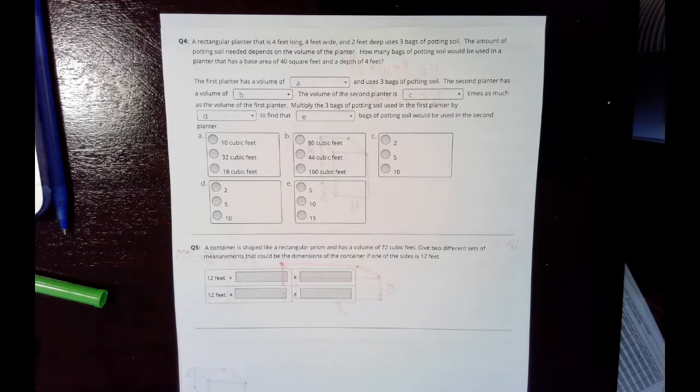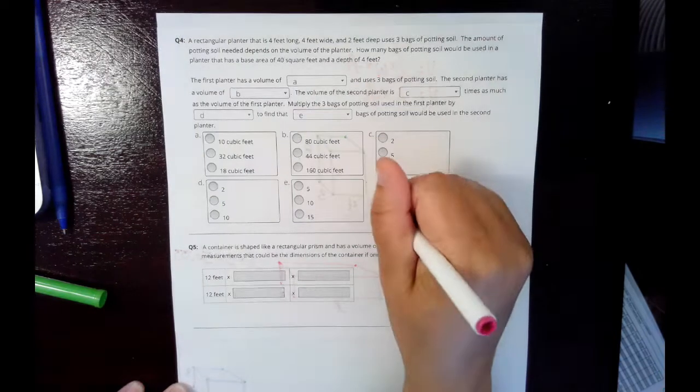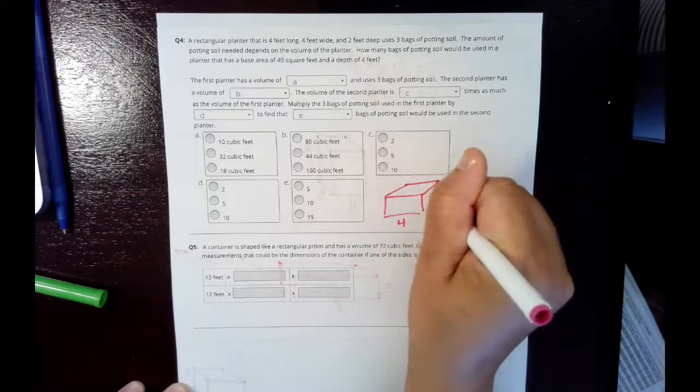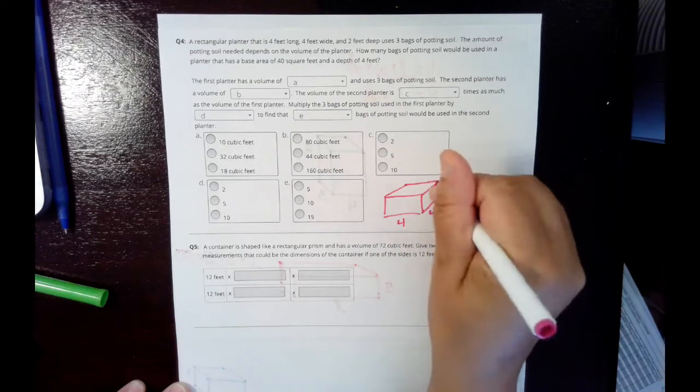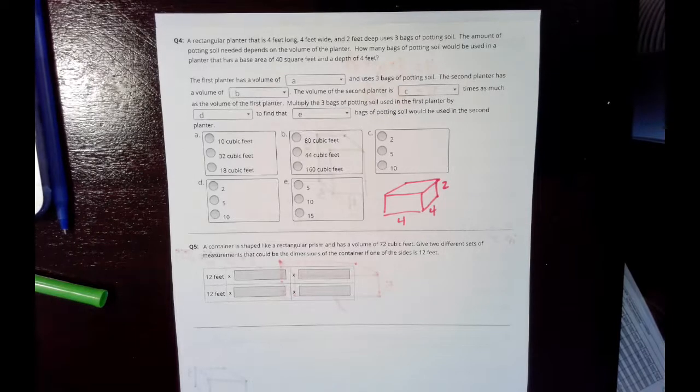A rectangular planter that is 4 feet long, 4 feet wide, and 2 feet deep uses 3 bags of potting soil, okay? So I'm going to draw this planter. It is 4 feet, 4 feet, and 2 feet deep, okay? The amount of potting soil needed depends on the volume of the planter, right? So a bigger planter would need more soil. A little one would need less soil.